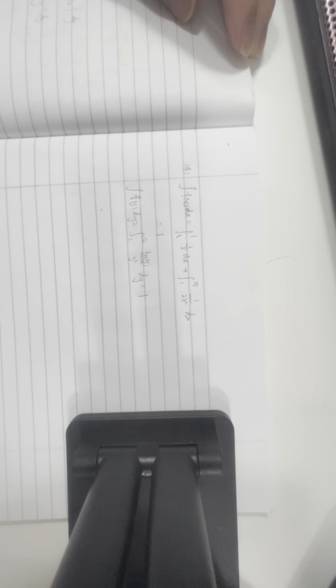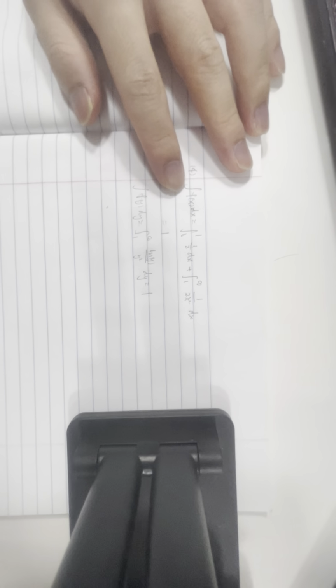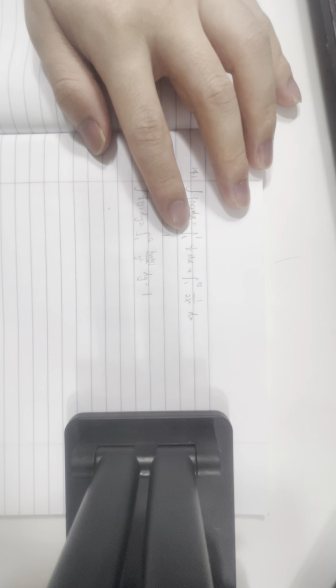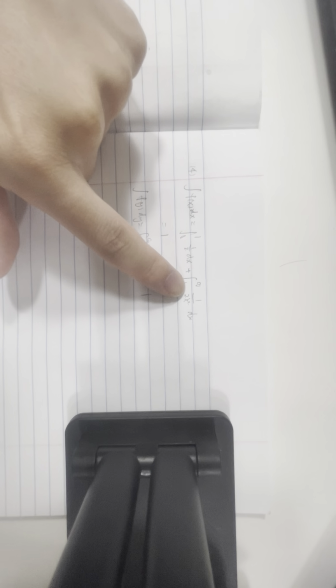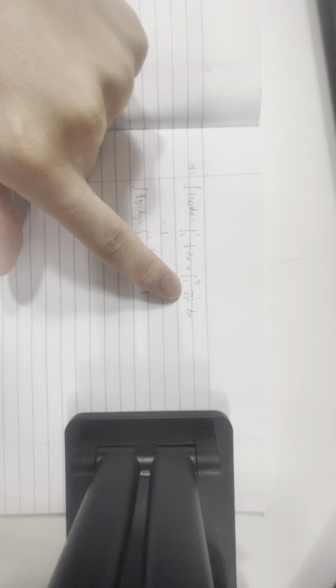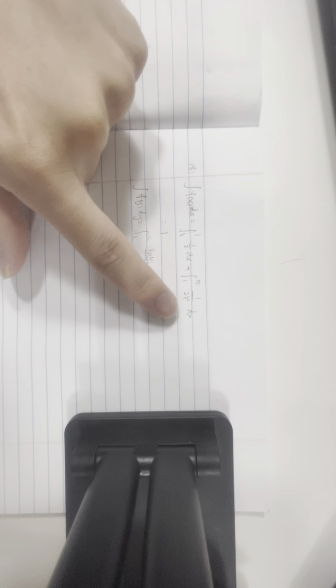For the last one, verify fx and fy. We just calculate the integral of both of them. The first one is the integral from 0 to 1 of 1/2 dx, plus the integral from 1 to infinity of 1/(2x squared) dx.